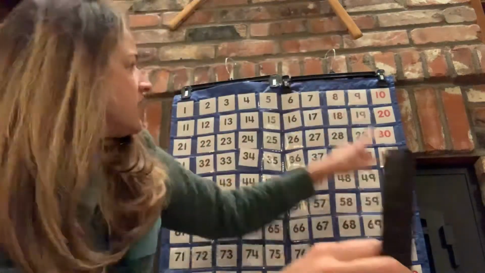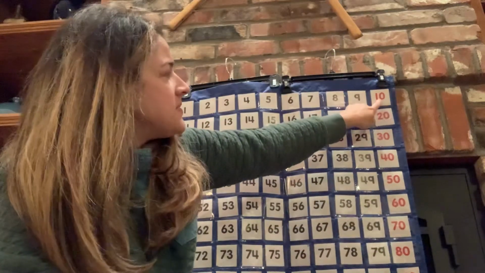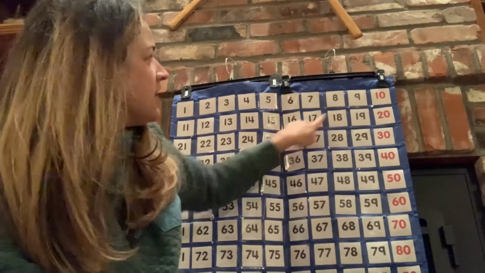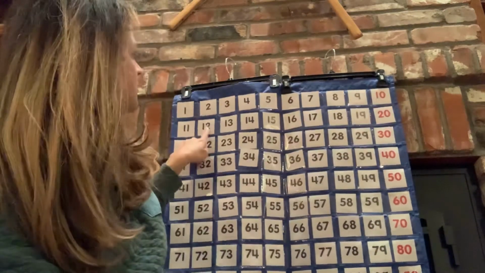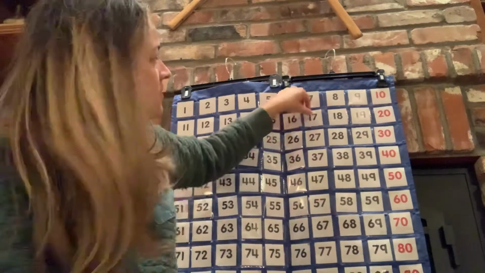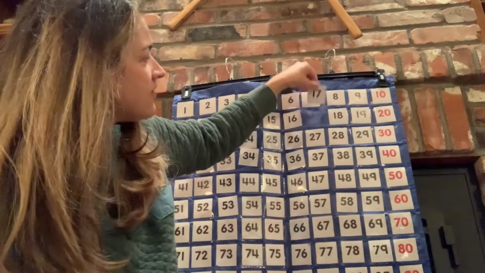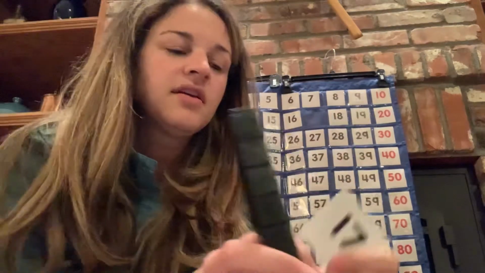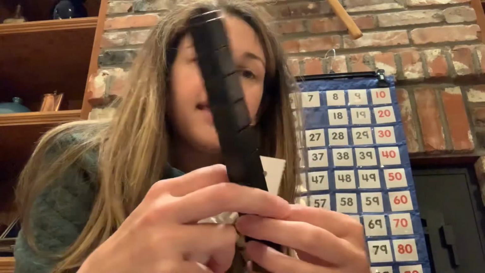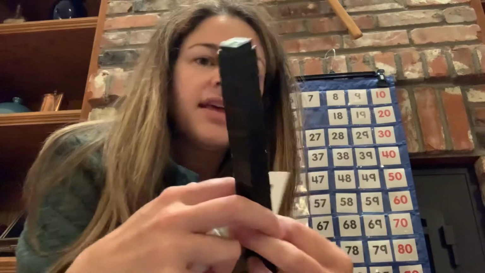Here we go. Here's 10. Now we need to go up 7 more. 1, 2, 3, 4, 5, 6, 7. 10, 11, 12, 13, 14, 15, 16, 17. The number 17, the first digit is a 1, and that shows us this 1 rod, this 1 group of 10. And then the second digit is a 7, and that shows us these 7 ones that are hanging out in my hand.